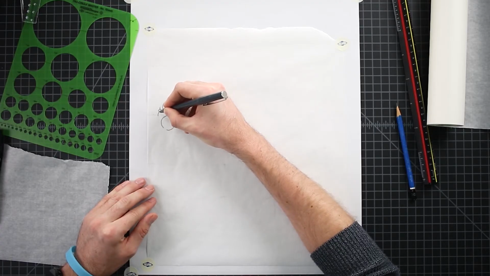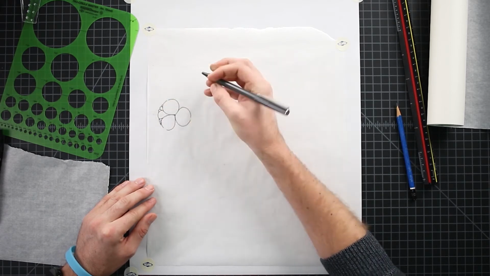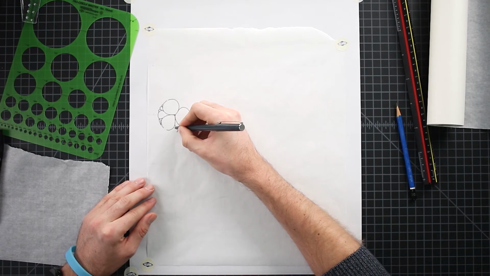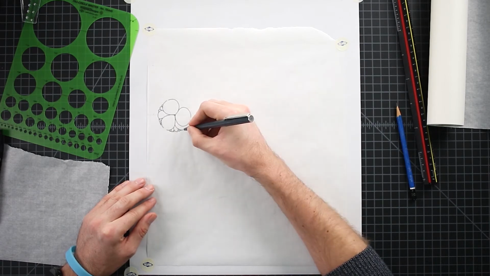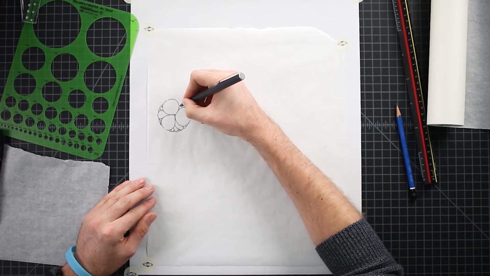smaller branches, consistently getting smaller and smaller in size. We're going to do that for each branch. Make sure to connect each line cleanly. These don't need to be very consistent. It's better if they have a little bit of inconsistency. It makes it look a little bit more natural.